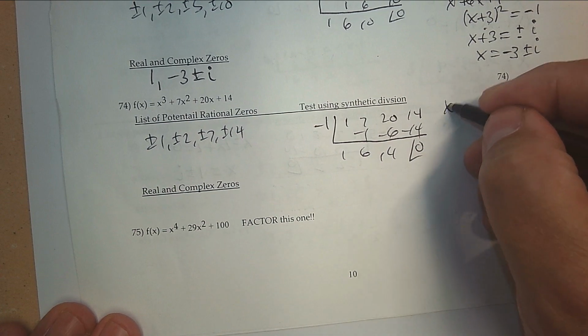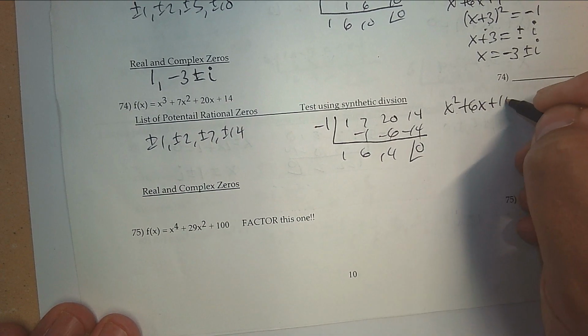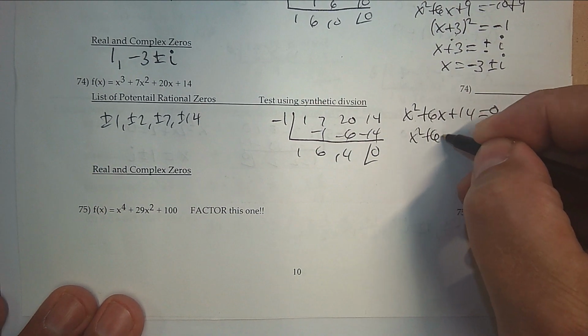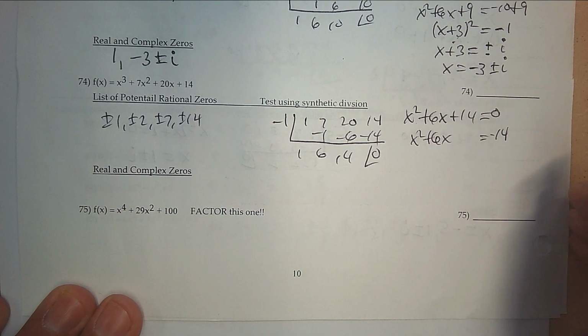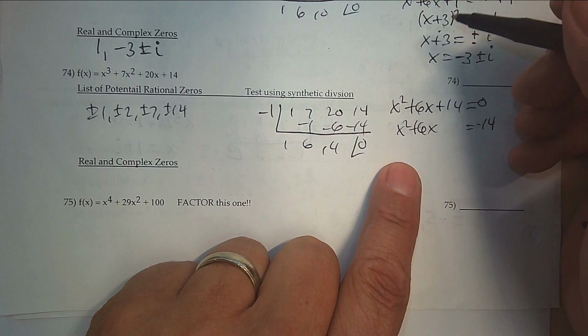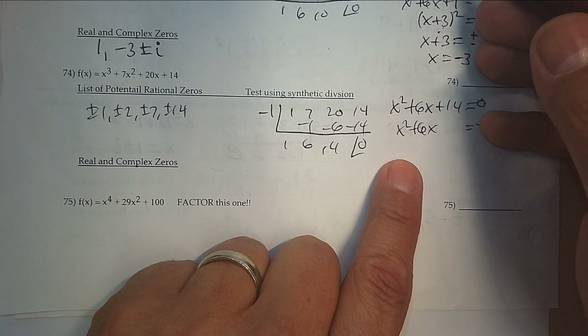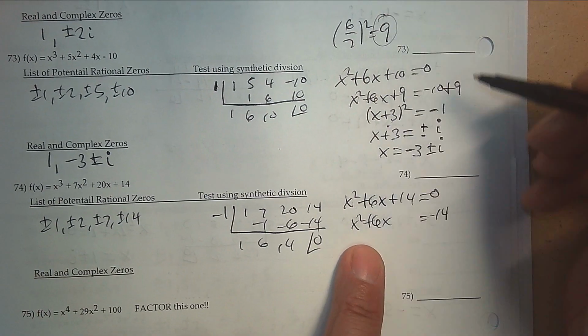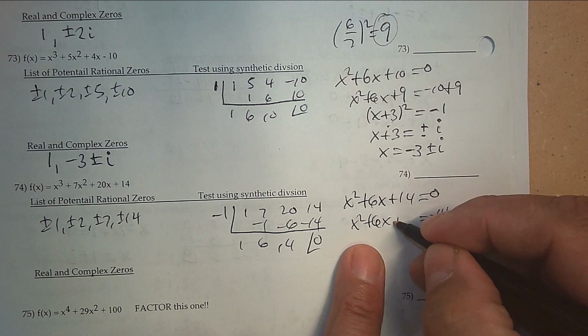I have x squared plus 6x plus 14. So to solve this, I'm going to complete the square. So I'm going to subtract 14. Then I just did this work. So I'm going to take 6, divide it by 2, square it, and so on. Remember, we just did that way up. There it is. So the number I'm going to add to both sides is 9.